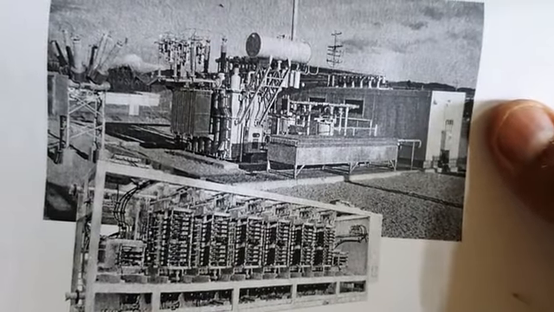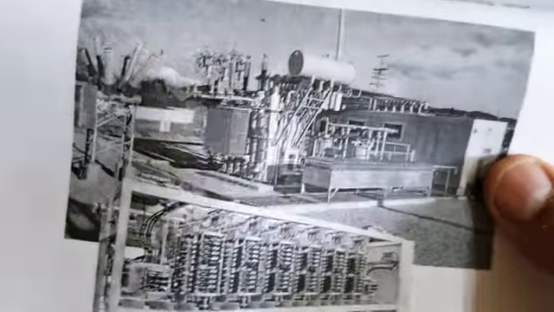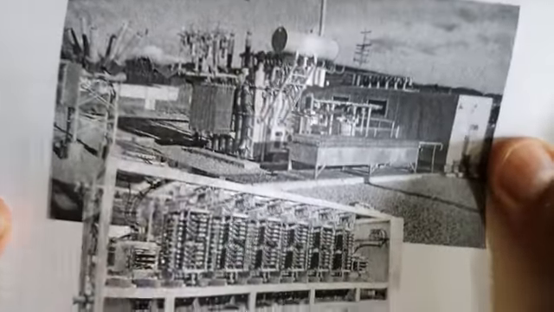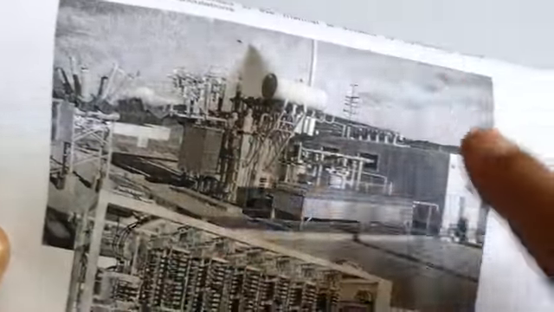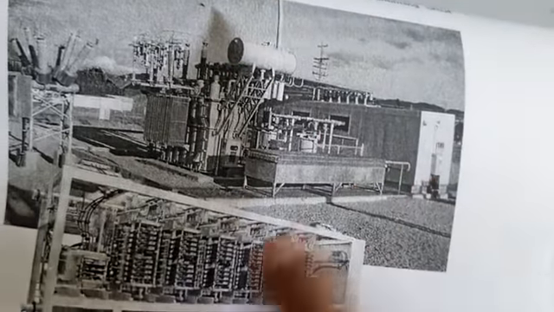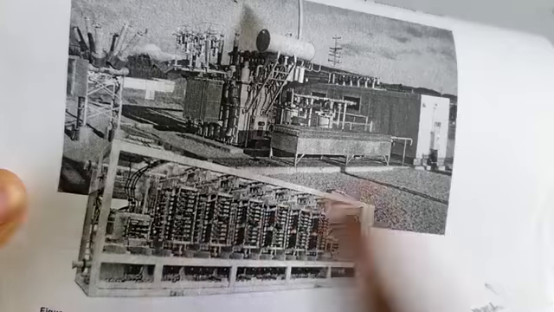This is a STATCOM substation which is installed somewhere in the world. I don't know where this location is. So you can see STATCOM is not a small thing. Its substation is very, very large. These are transformers. This is the converter. Okay. Some more of these pictures I'm going to share with you.